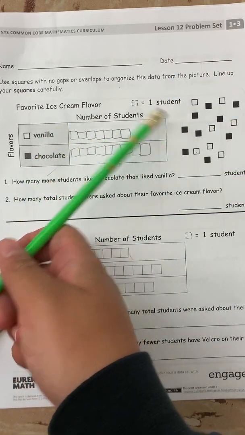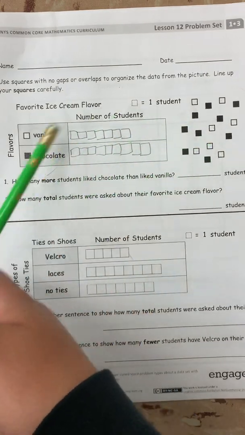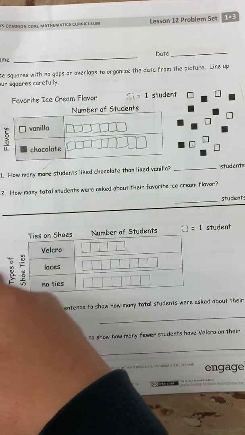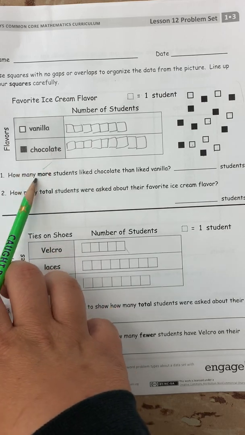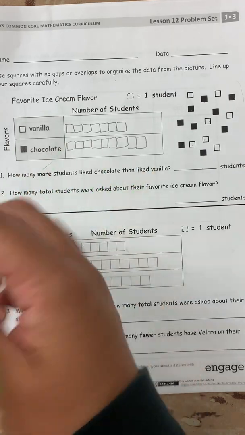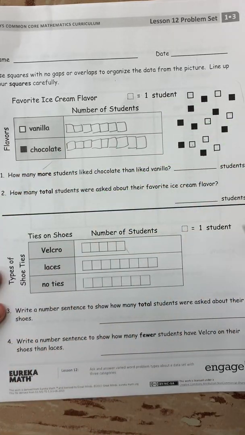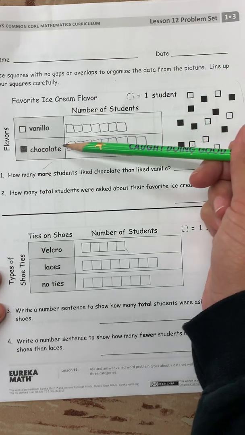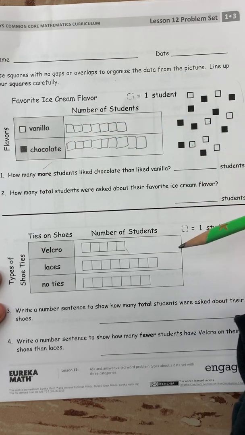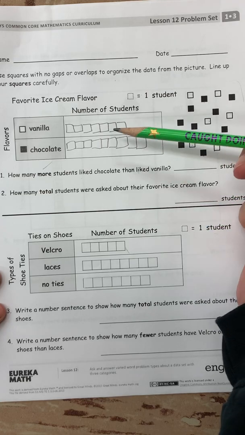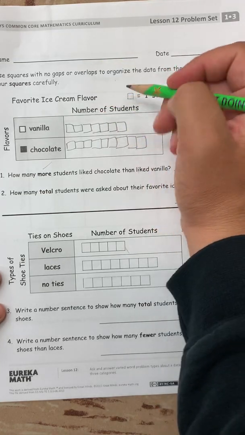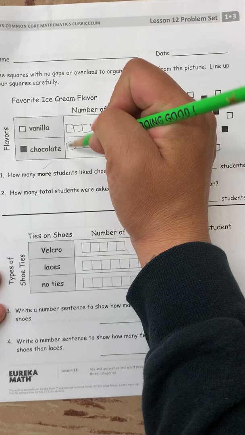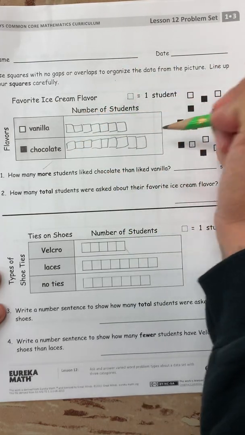Now we remember from graphing that we don't just use the data to make a graph. We usually answer questions too. So it says, how many more students like chocolate than vanilla? We can do this one of two ways. We can do a subtraction problem, or an even easier way is if we look at the picture we've drawn and we cross off one vanilla for every chocolate and see what we have left.